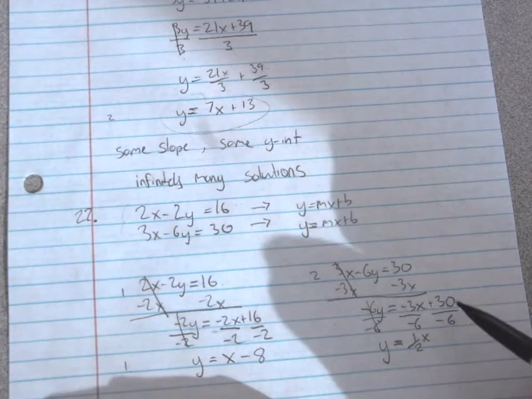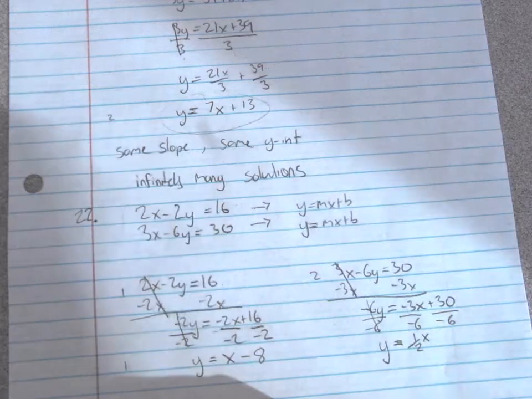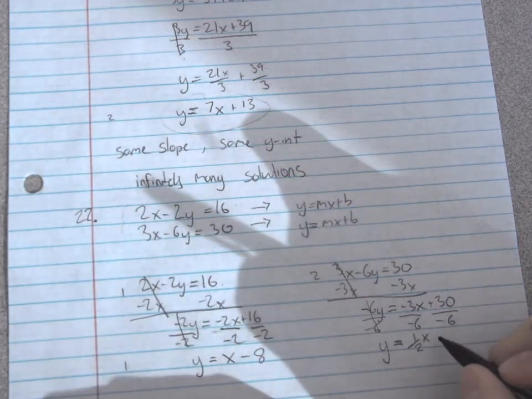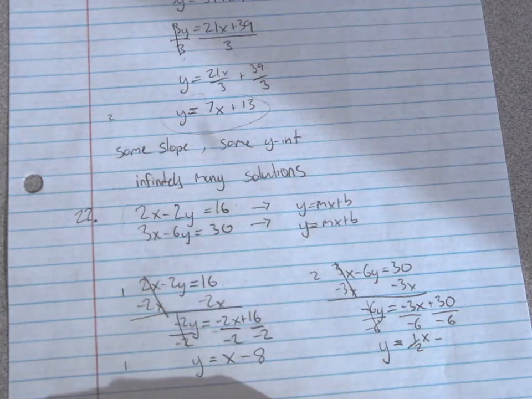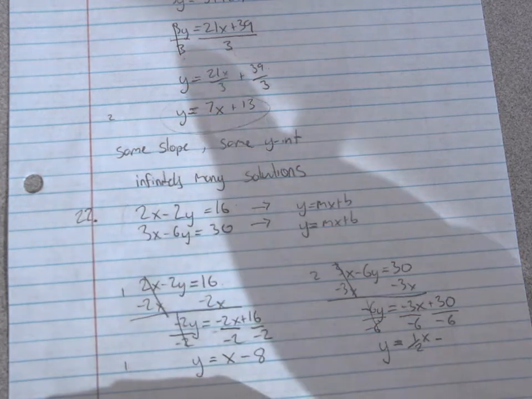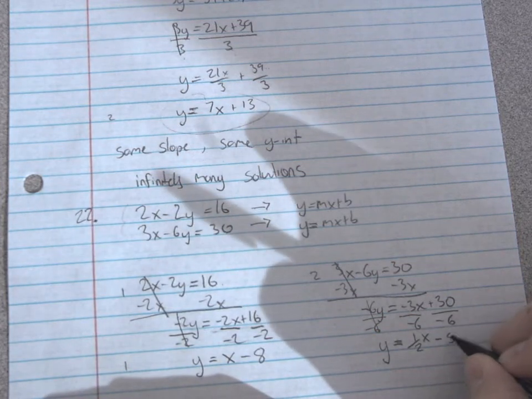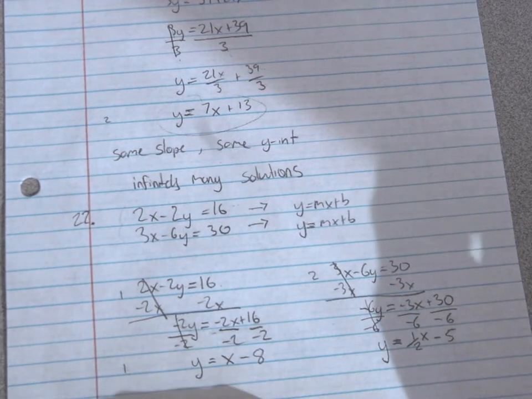Now we have over here a positive divided by a negative, which is going to give us a negative number. And 30 divided by 6 is 5. So let's compare them.